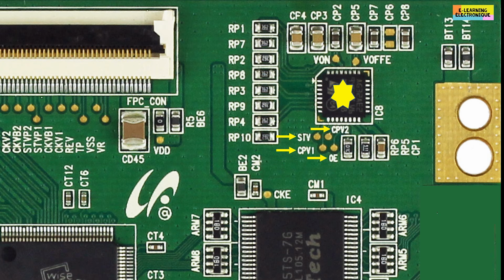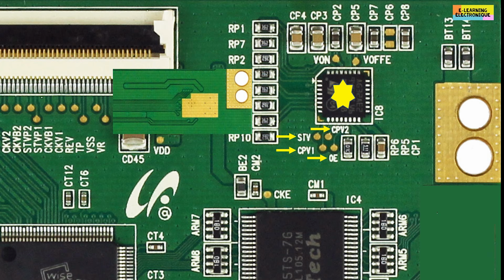At the output of the level shifter, the conductive tracks are engraved on the back of the board and then reappear at the test points, which are directed to the connector of the screen. We can see the term CKV, but there are also other terms such as CKVB and STVP. Note that on this board the VGH and VGL are labeled V on and V off respectively.